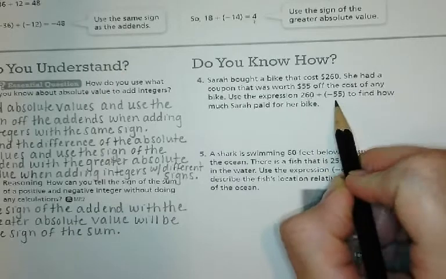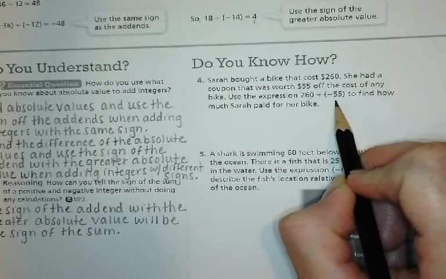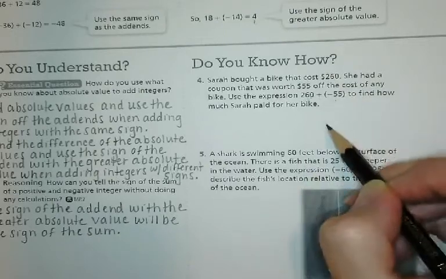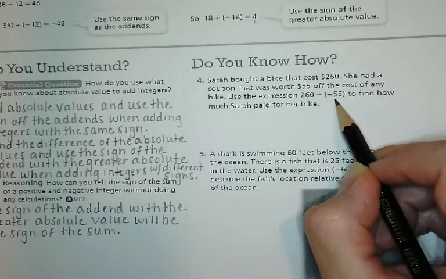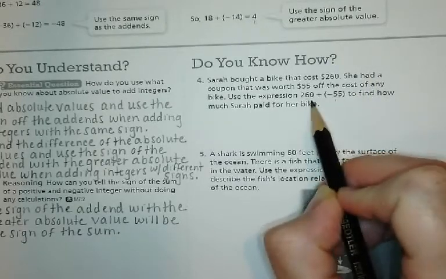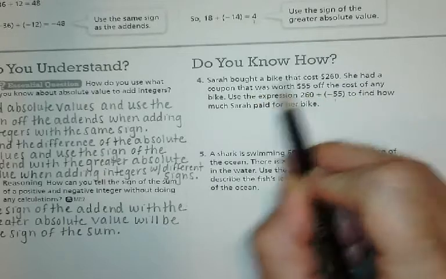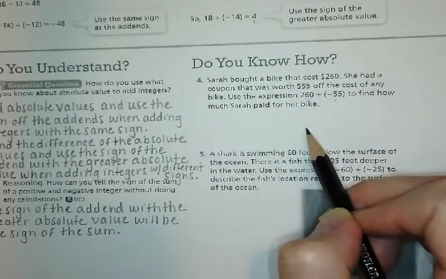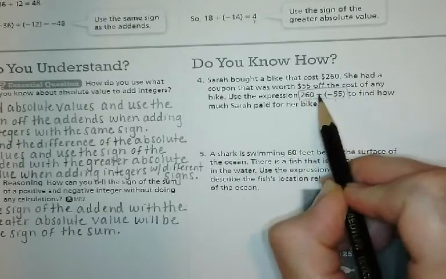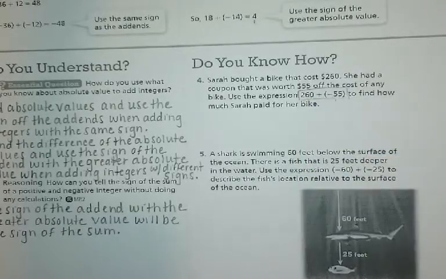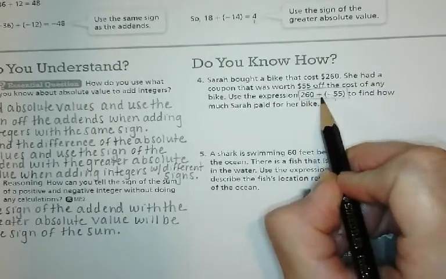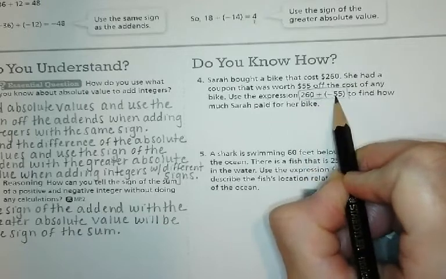But they're willing to take $55 off the price, they have to advertise a sale to make it a more reasonable purchase. Now, we know that if you're saving money, it's going to come off the cost. But if we didn't have the situation here right now for us, and we just saw this problem, it could get confusing because of all the signs that we have. So you have to remember that we're going to add a positive and a negative integer.